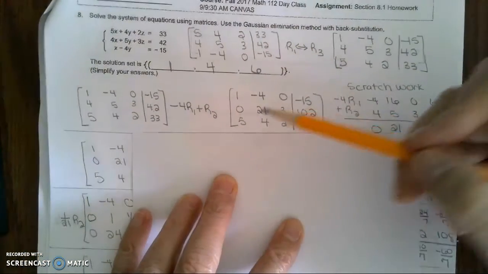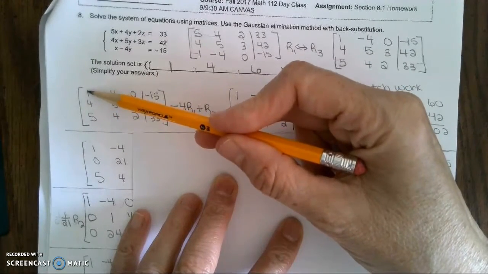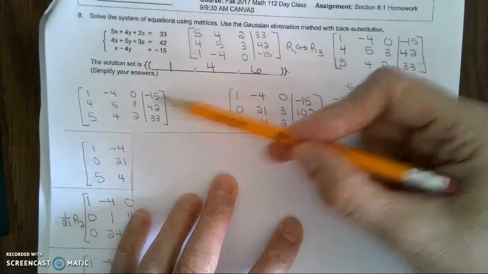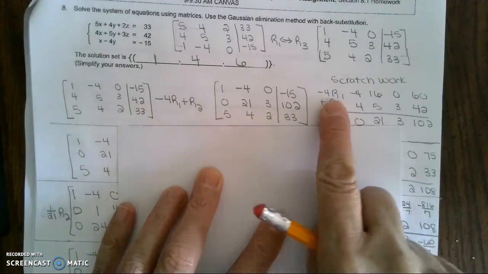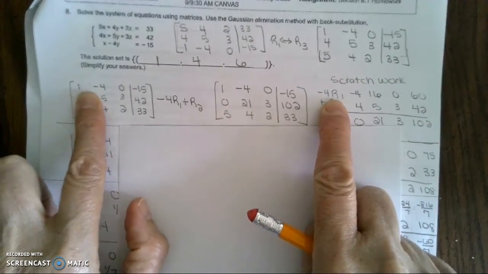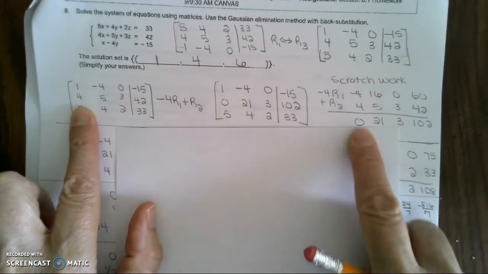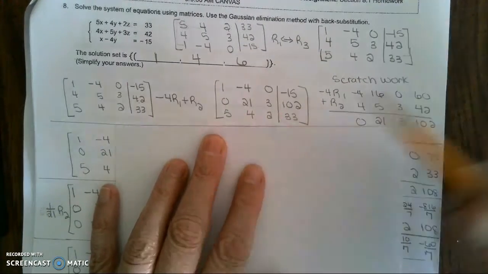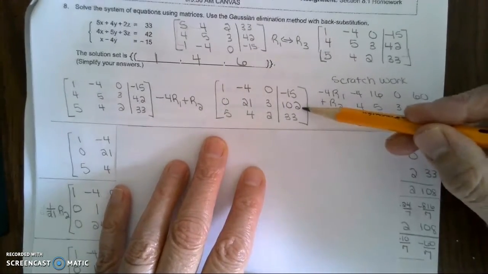The next thing I want to do is get a 0 right here. So I do that by multiplying my row that has a 1 in it by the opposite. So I multiply this row times -4 and add it to this row. And I did the work over here. So this is -4 times row 1, so -4 times all of these. And then I rewrote row 2, and I add them together. And this is my new row 2. So my row 1 and row 3 are the same. This is my new row 2.